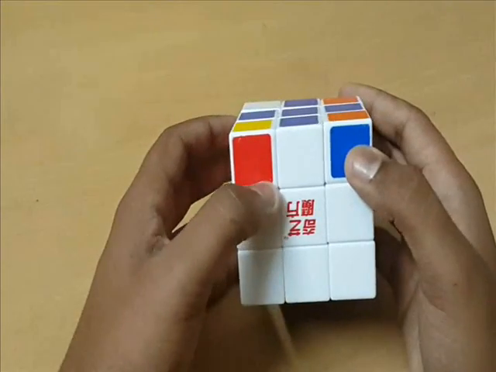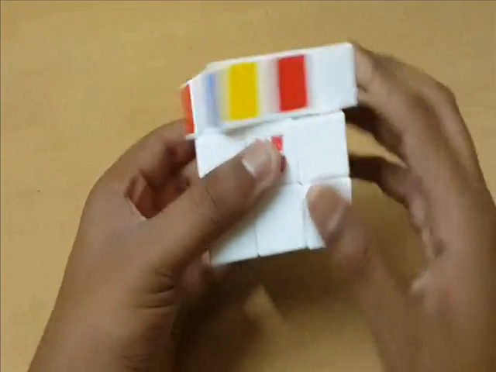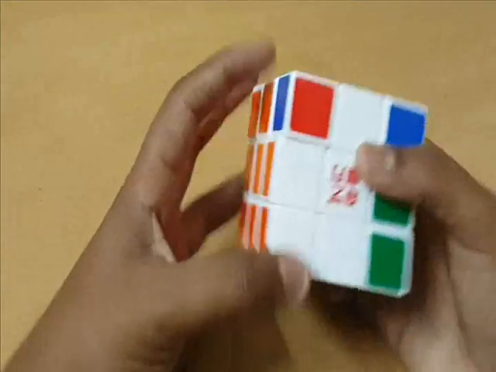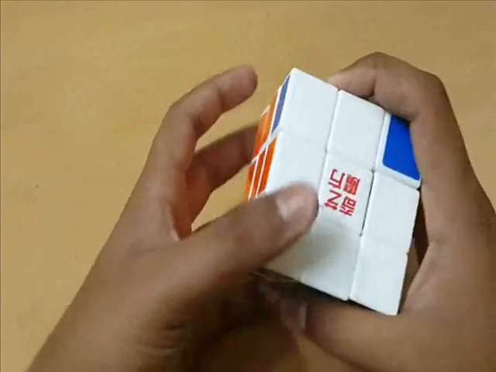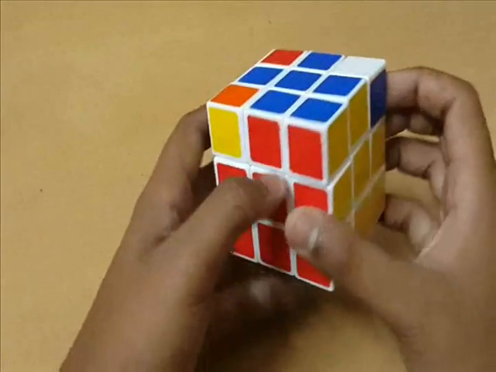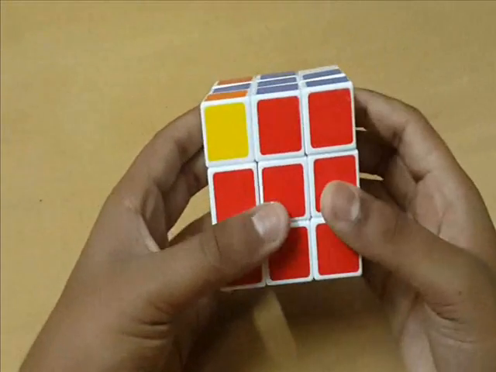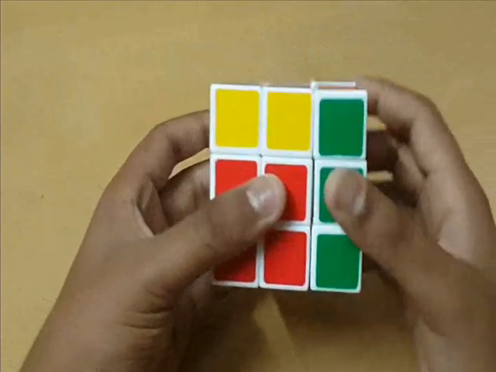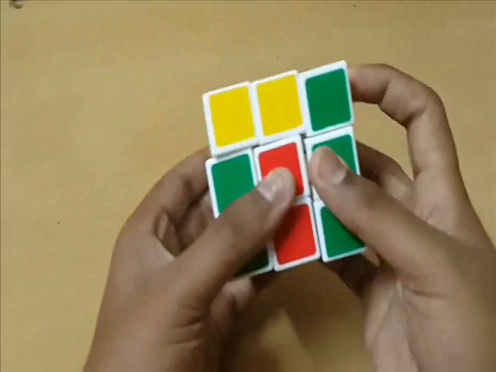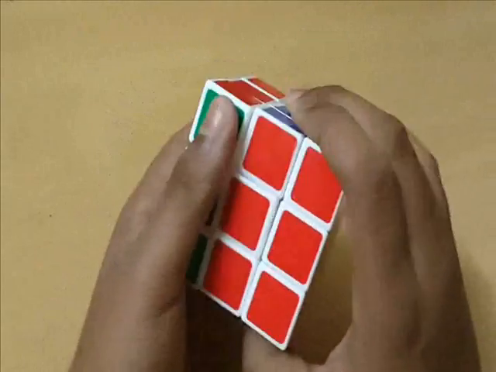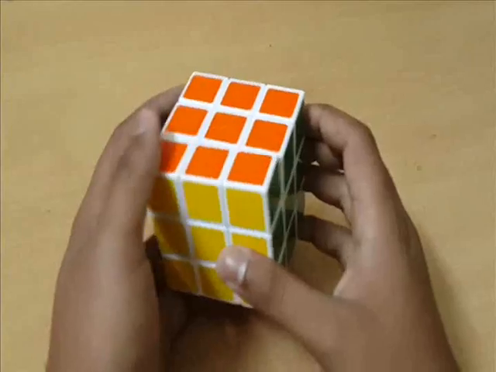So you have to start from any place by keeping this cross up and do the same algorithm U R U' L' U R' U' L, and you will find that at least one corner is matched. So this corner is matched. By keeping it to the right side, do the same algorithm U R U' L' U R' U' L. So finally your cube is solved.